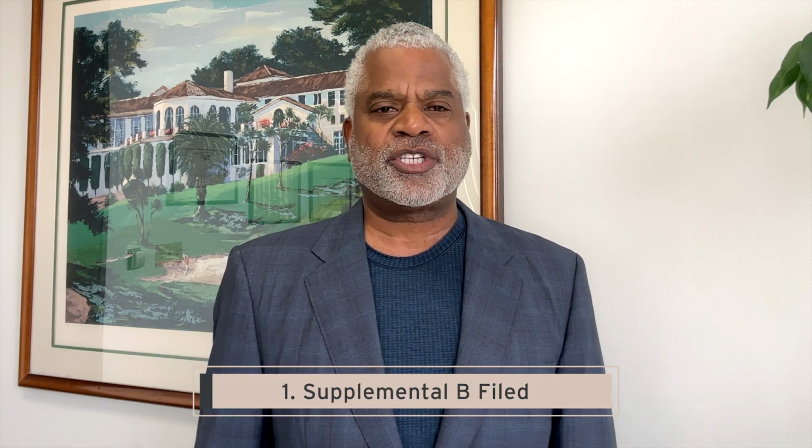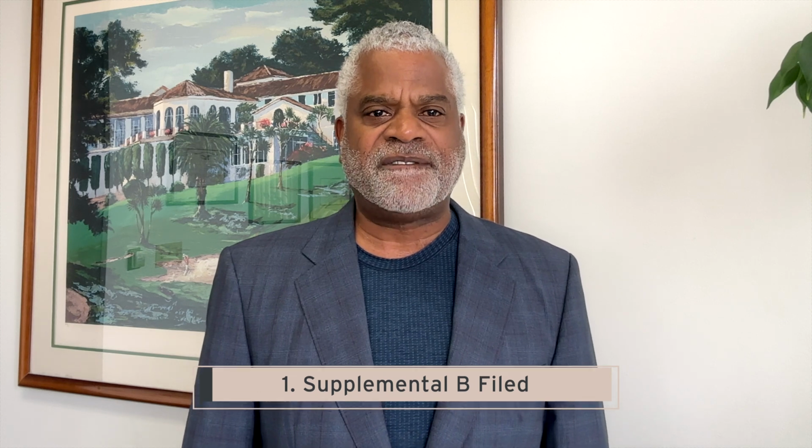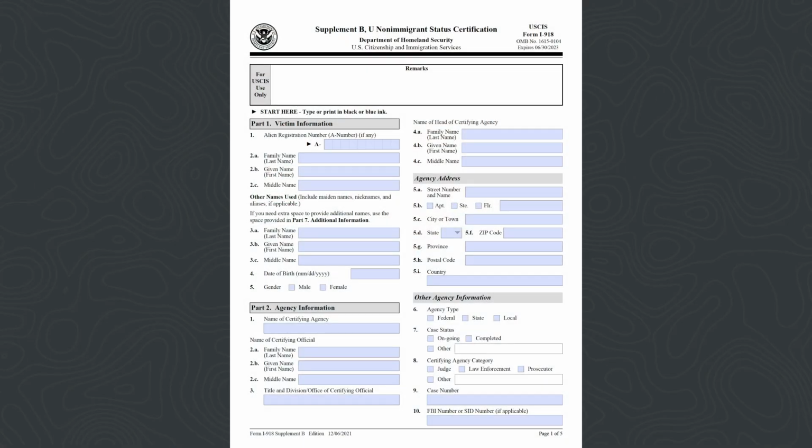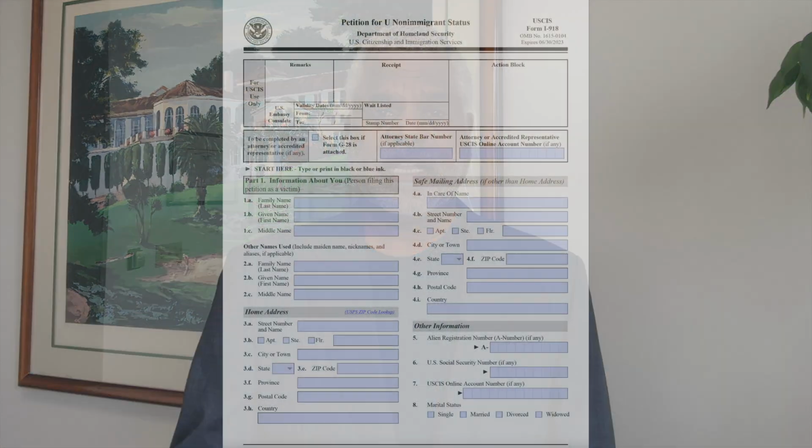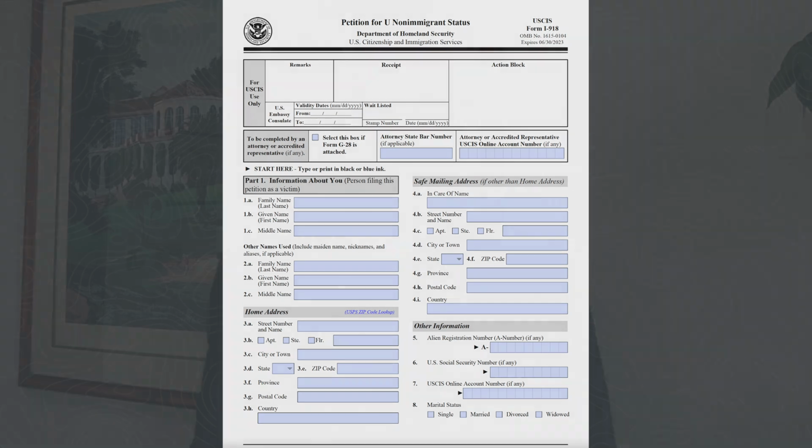All right, so U visa, how do I file this application? First part of business is you need to get what's called a supplemental B filed. The supplemental B is issued by the police authorities, by the investigators, by the entity that's actually trying to solve the crime. It's a pretty simple form. Law enforcement absolutely knows what this is. So you would get the form, you get it signed. That's the first step. Second step, I-918. This is the actual form. You file it with USCIS, you look at the instructions, it tells you where to file.